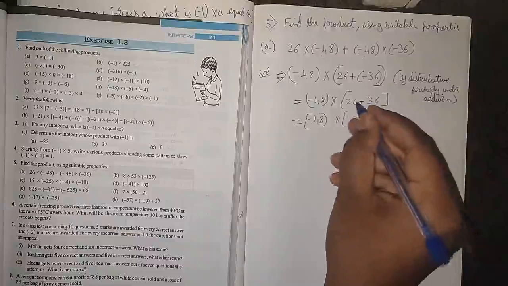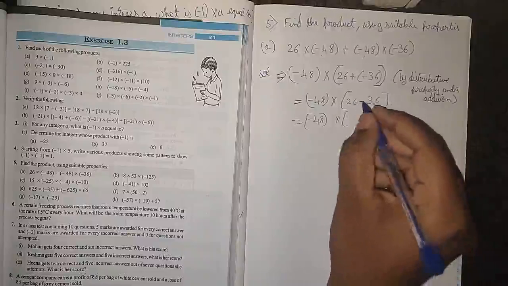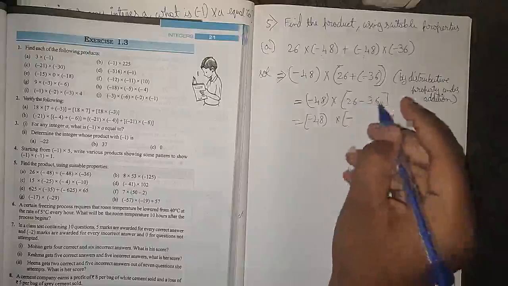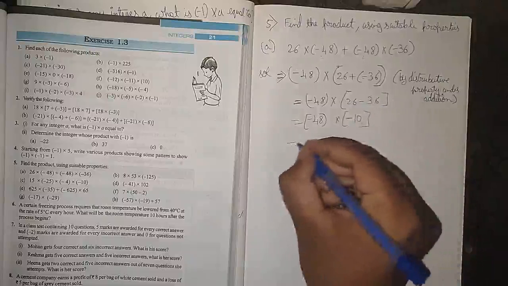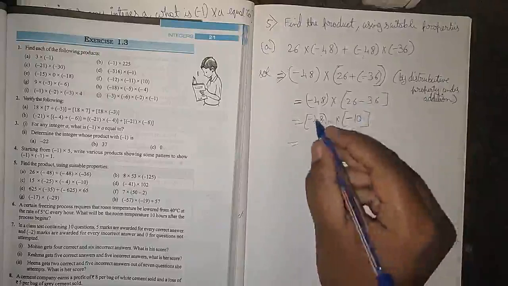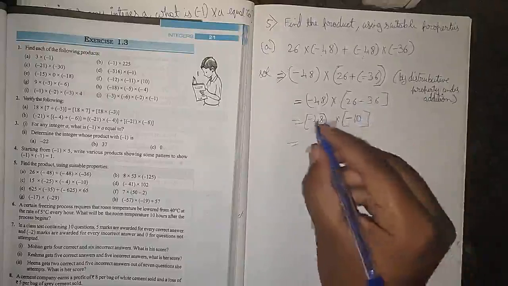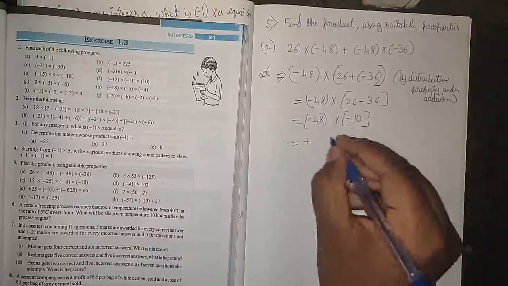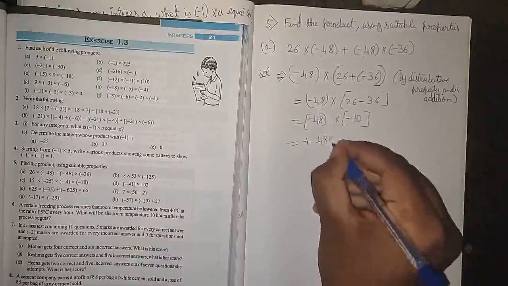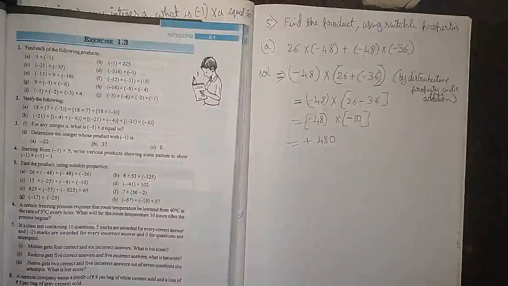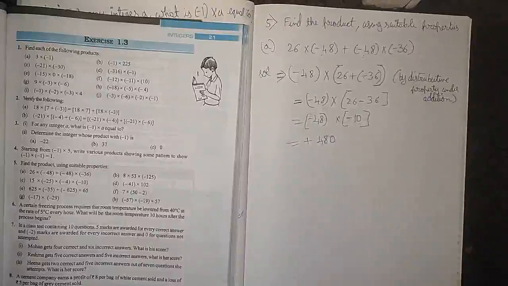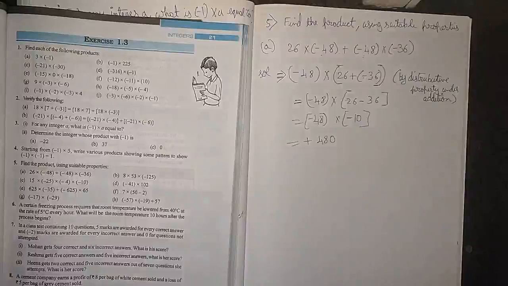Here plus is there, here minus is there. So bigger number minus smaller number and write the bigger number sign. Bigger number sign is what? Minus. 36 minus 26 will be 10. So we'll get 10. So only two numbers are there. Multiply now. Minus into minus will be plus. 48 into 10 will be 480. When 10 comes, write the number as it is and 1 0 next to it you should write. Okay, that is easy method of multiplying the number.